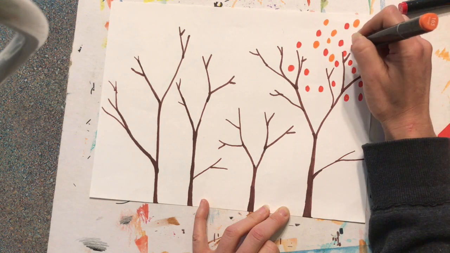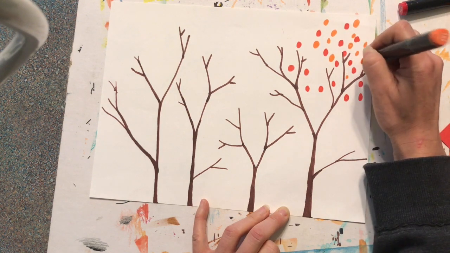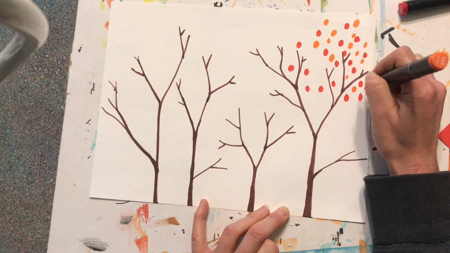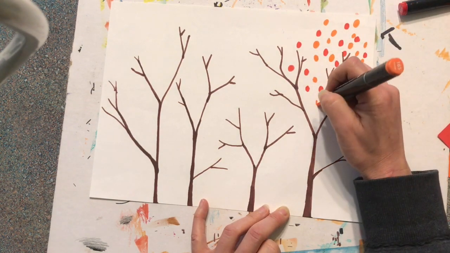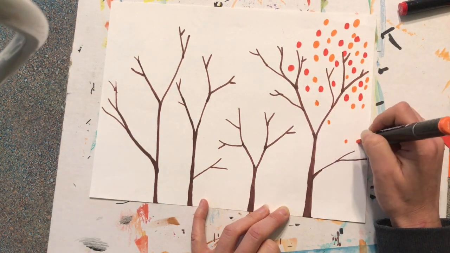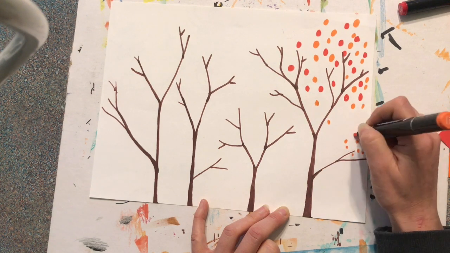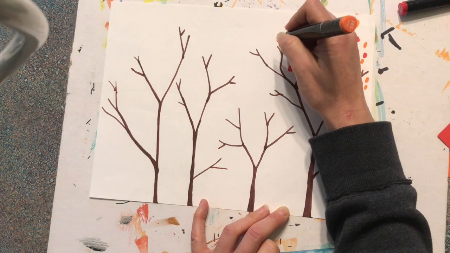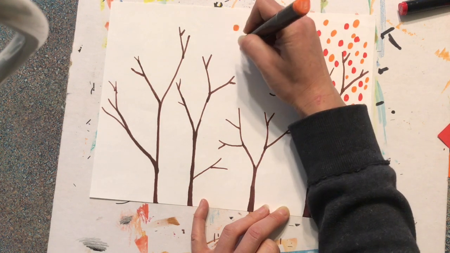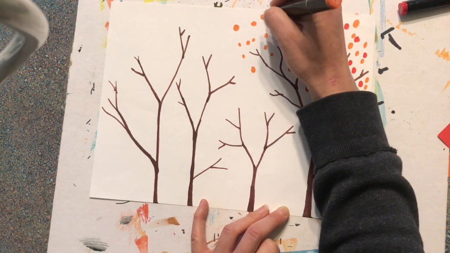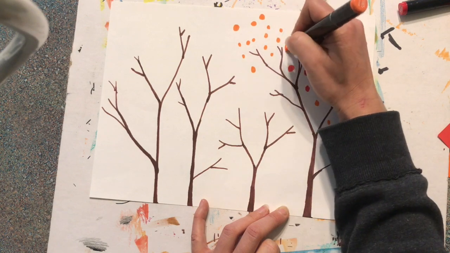You have smaller circles. It's up to you of the shape, size, and placement of where you put your circles. You can have bigger circles towards the top.